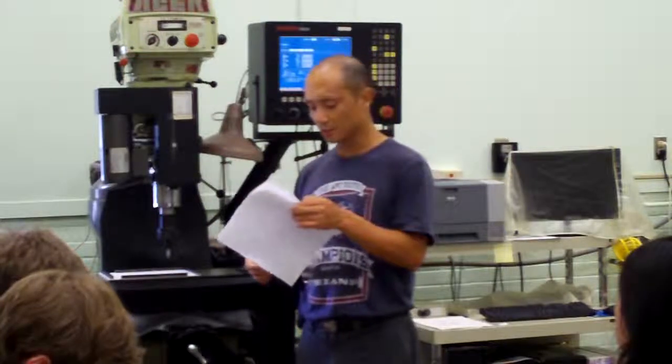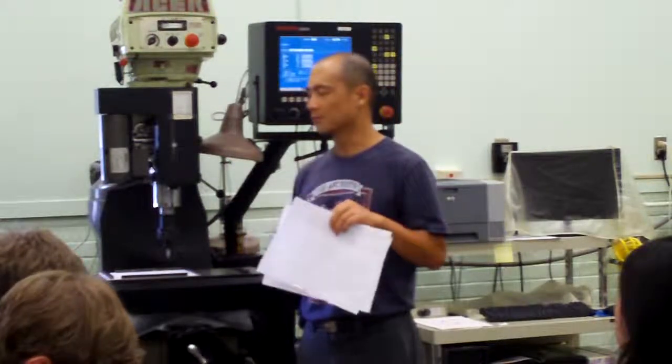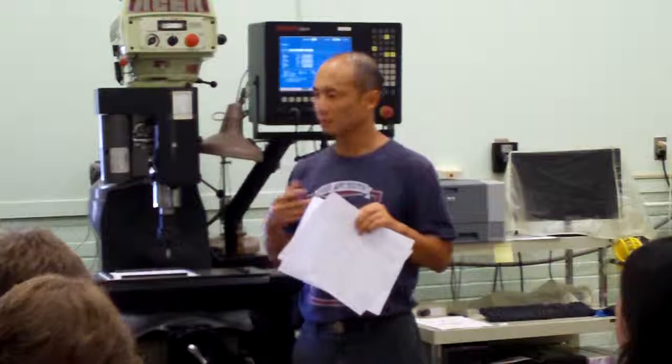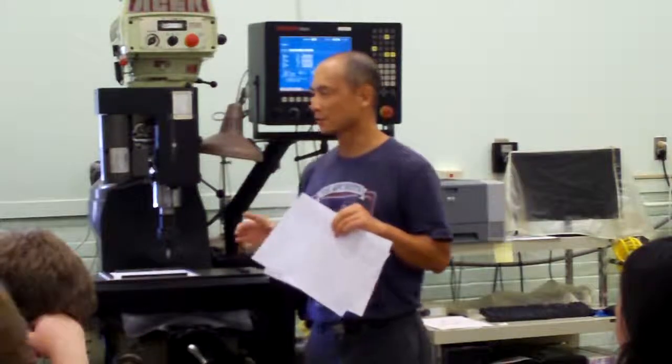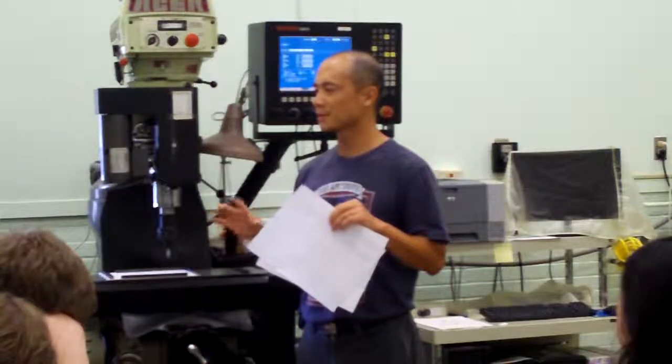But after you are done with the window, you want to make sure that you change back to G90, because G91 is the incremental mode. It's more dangerous. You can actually mess up things.